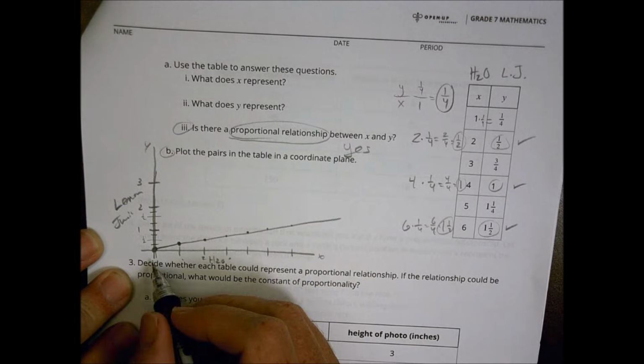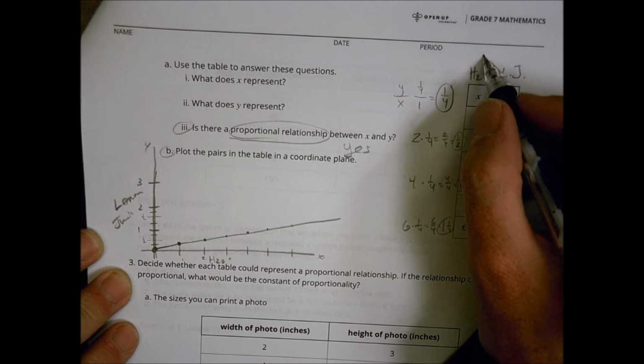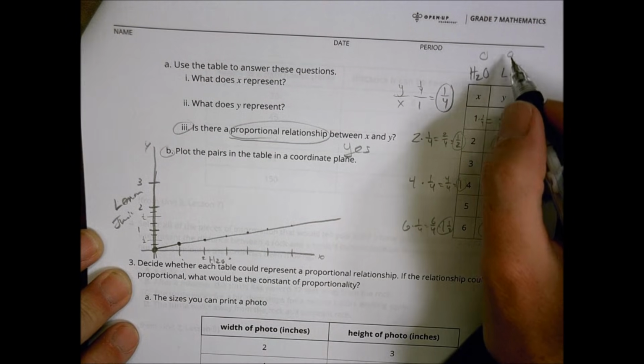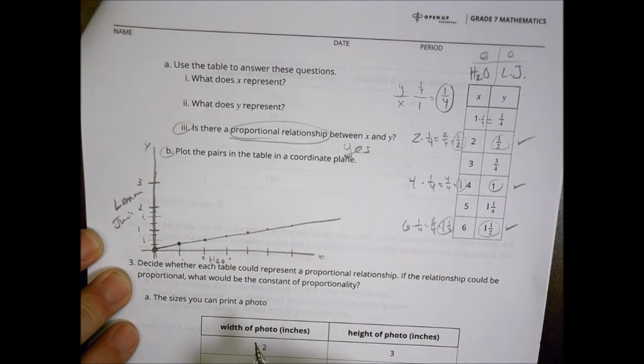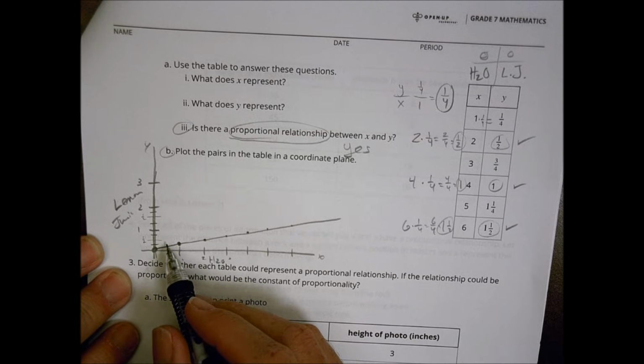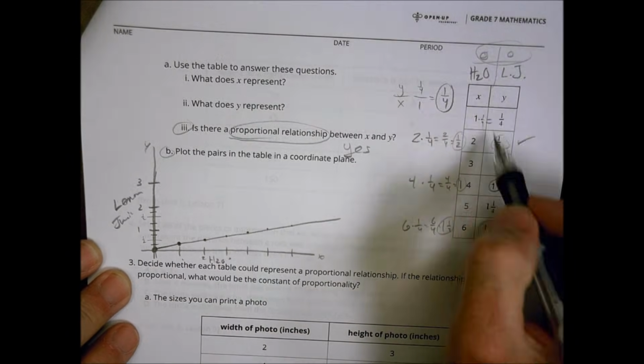I added that origin one in there because when I have no water, I also have no lemon juice. I do have a place where I haven't even started making the recipe yet, so I could pop that at 0. So it's one you might want to add in there to make sure you demonstrate that it is a proportional relationship. So while that was not on your graph, it's implied by what we know there.